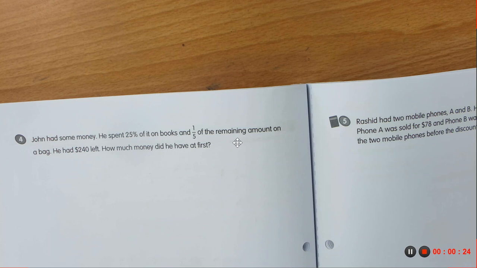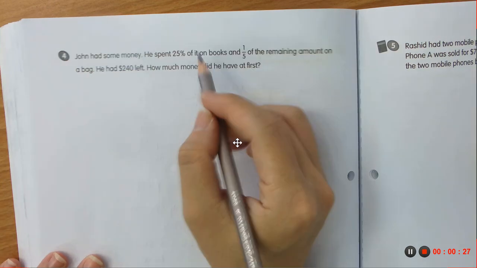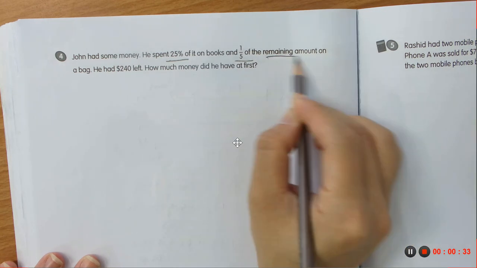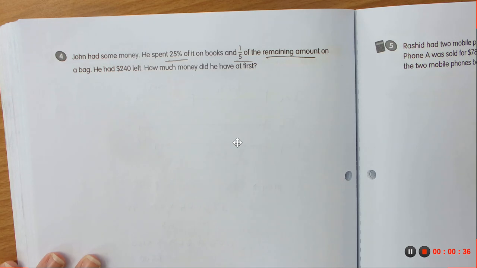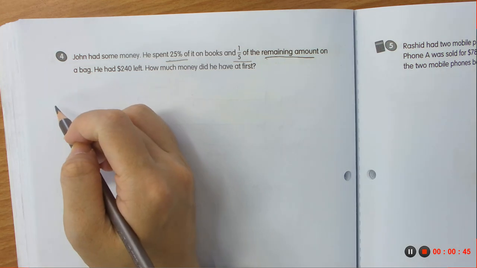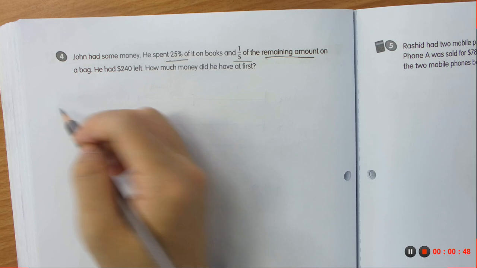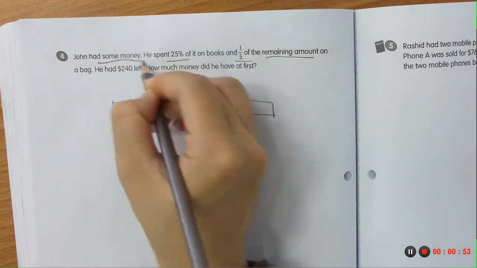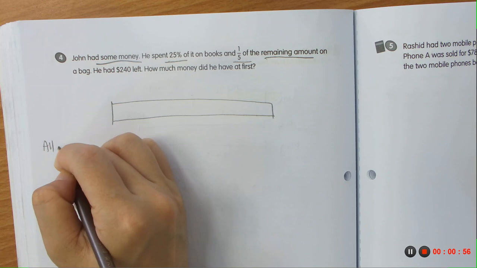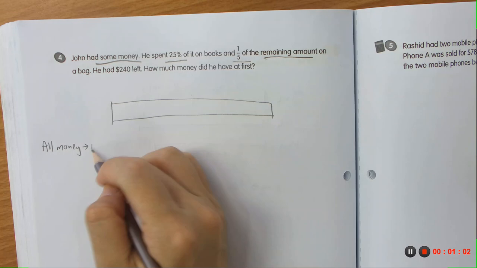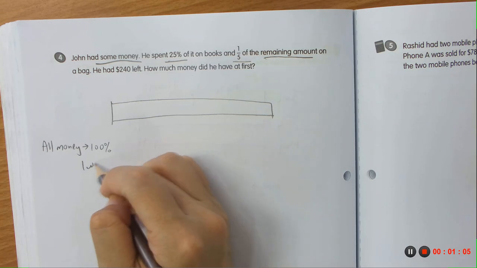This is one of the typical kinds of questions where you see percentage and fraction happening, and also remaining amount, fraction of the remainder. So one of the best strategies to resolve this question is, number one, make notes. Number two, draw a model. So I can have a whole lot of money, that is the sum of money. Not sure about the amount of money, but all the money would have been how many percent? 100%. And that would mean one whole, that's all the money in terms of fraction.